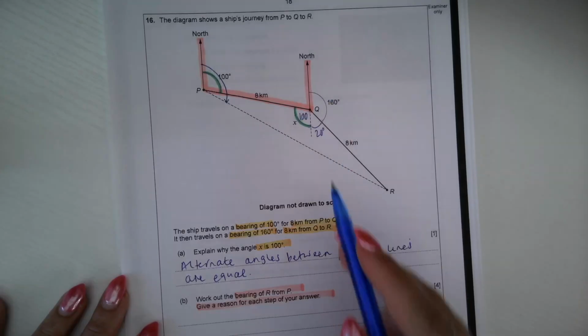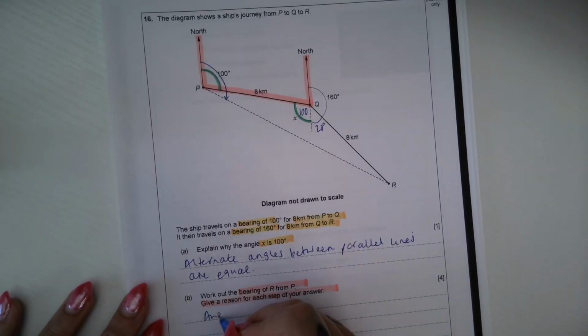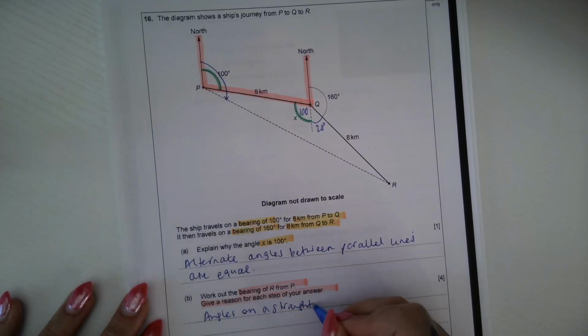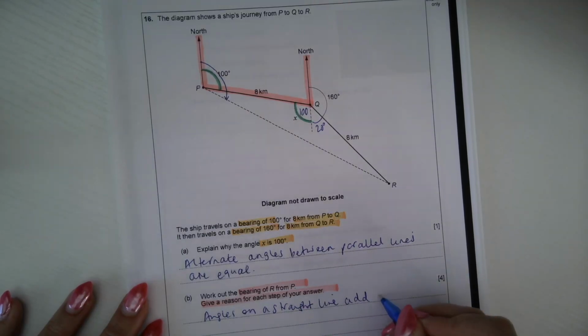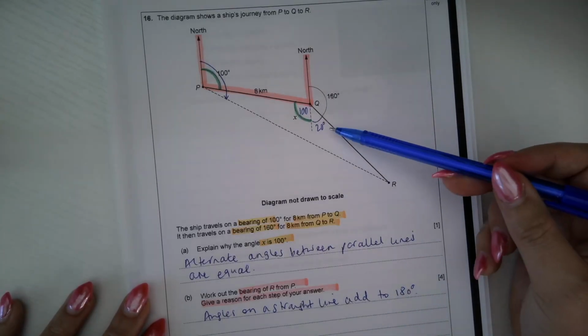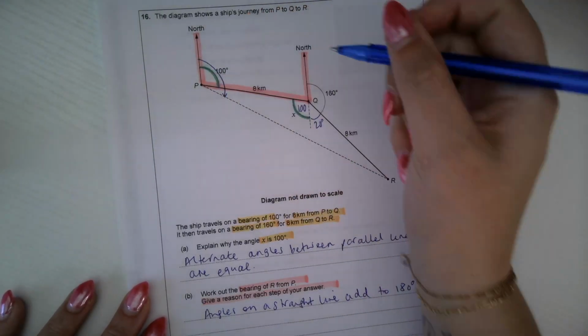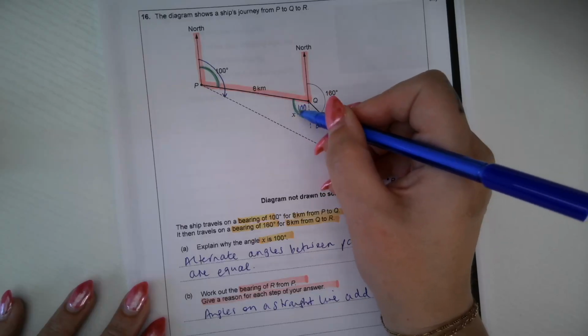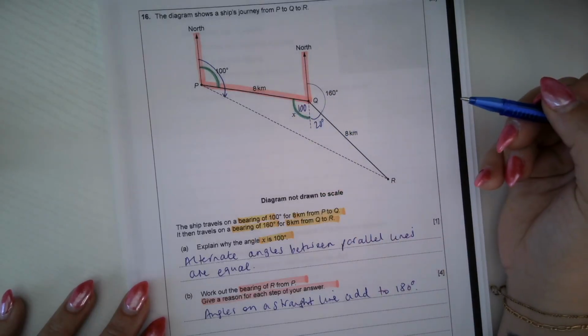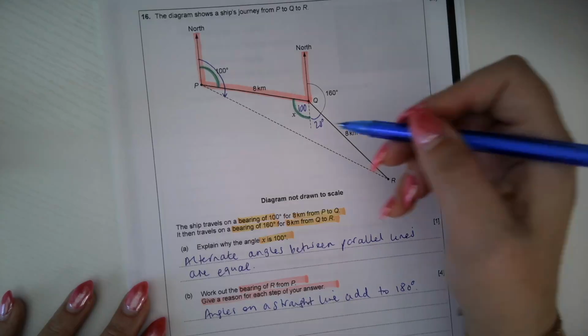We know this is 100 from part A. So I'm going to write angles on a straight line add to 180 degrees. Okay, that's my first reason, and I've been marking things on the diagram, which is absolutely fine. So we're trying to find this angle here. So we've got this interior angle here of 120 degrees. Okay.